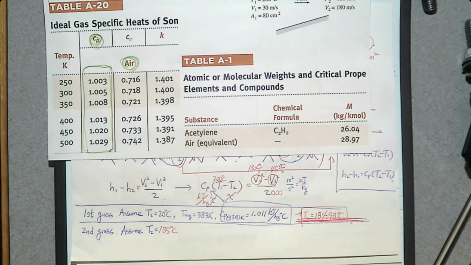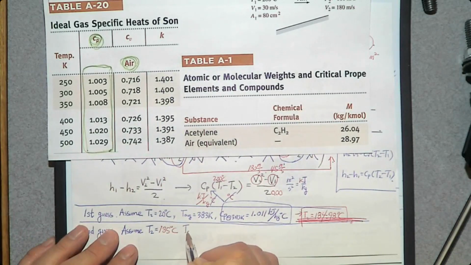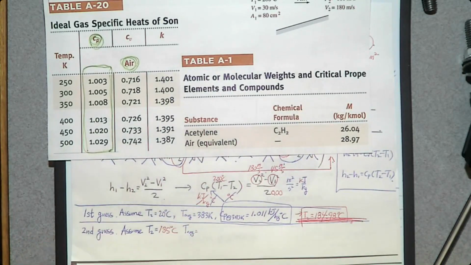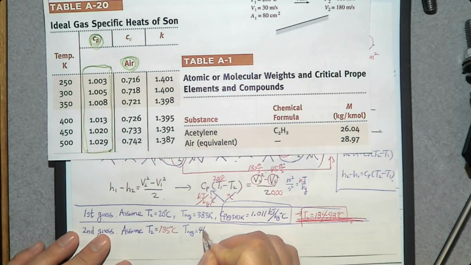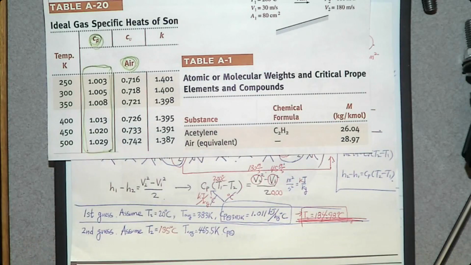Then let's solve it again. The average temperature: the inlet temperature is 200 and the exit temperature is 185. So the average temperature is 192.5, plus 273 in Kelvin, 465.5 Kelvin. Okay, so I'm going to evaluate CP at this temperature.